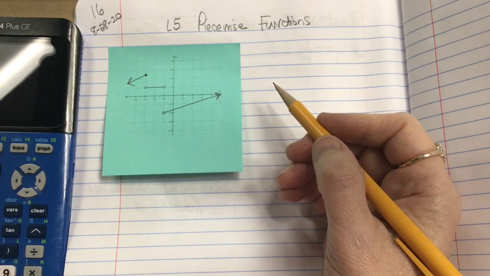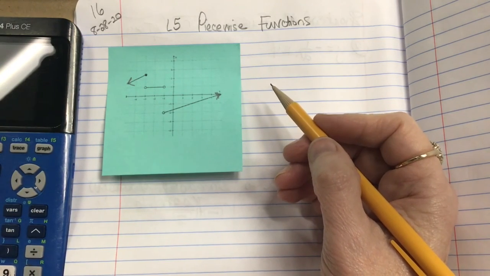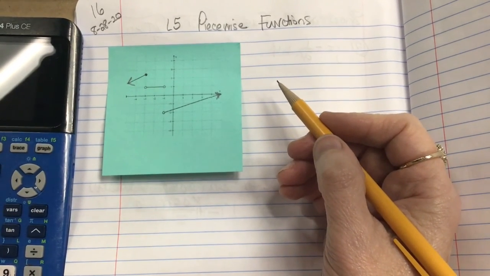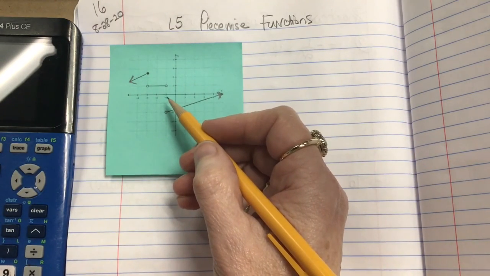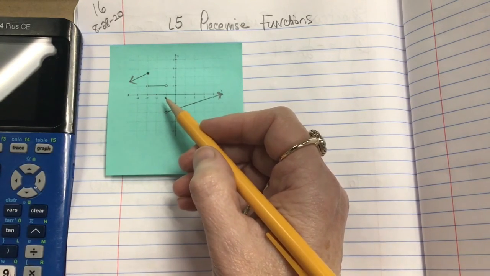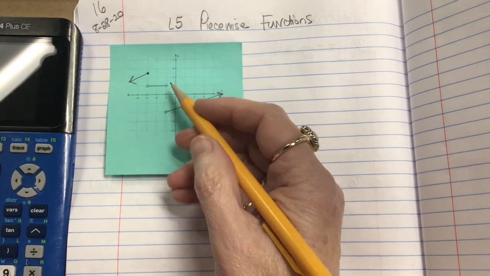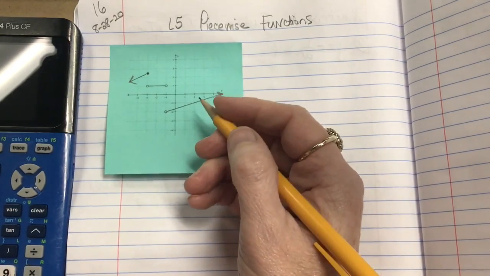It can't be -1. So if you want to write in words, you could say all real numbers except x can't be -1. Or you could say x is less than -1, or x is greater than -1, but it can't be equal to it. So there's a couple ways you could say it. But what we're going to do today is we're going to evaluate.